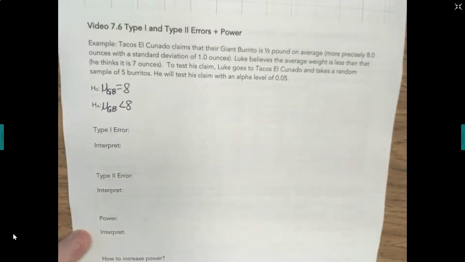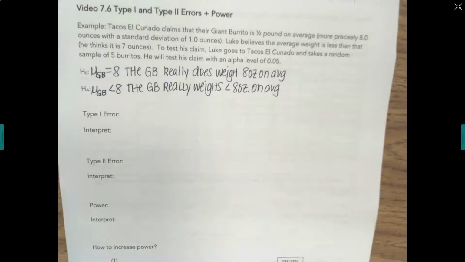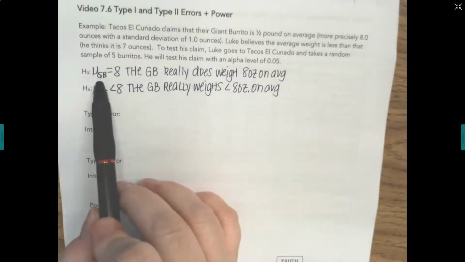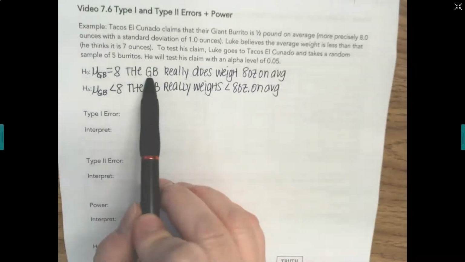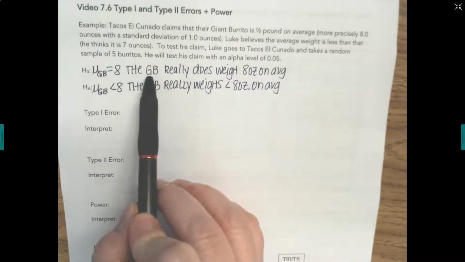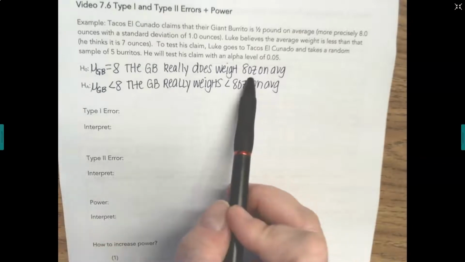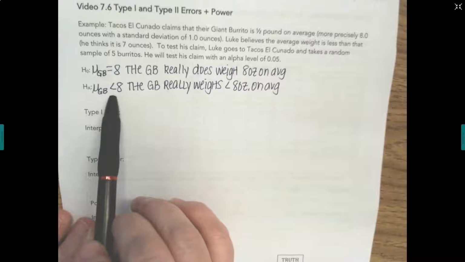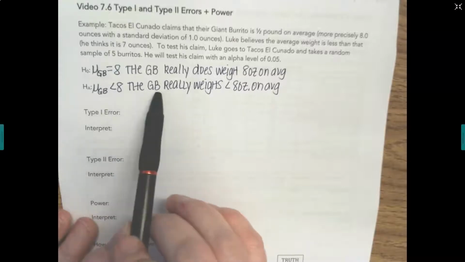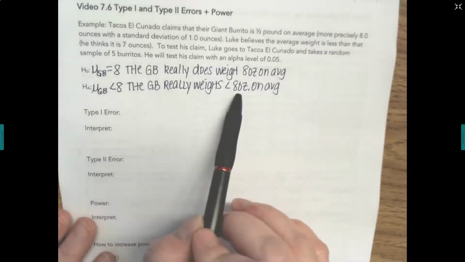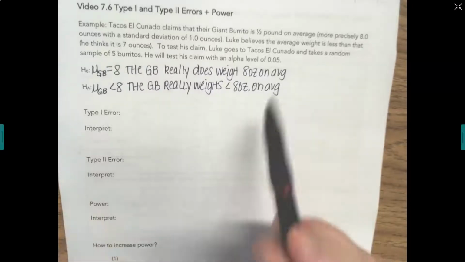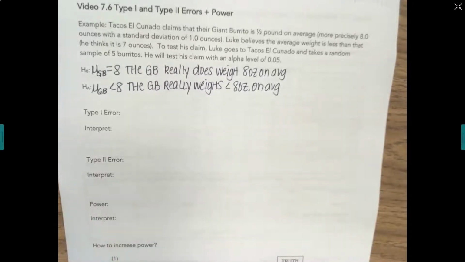Okay, so what do these mean in words? So our null hypothesis means the giant burrito really does weigh 8 ounces on average. That's an average weight of 8 ounces. If that's true, that's what that means. If our alternative is true, it means the giant burrito really weighs less than 8 ounces on average, because it is an average that we're talking about.